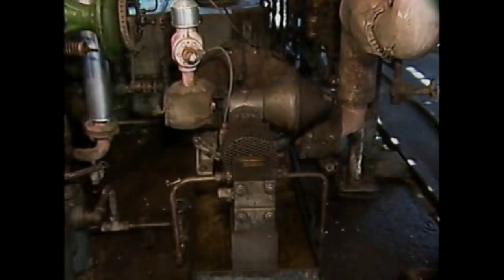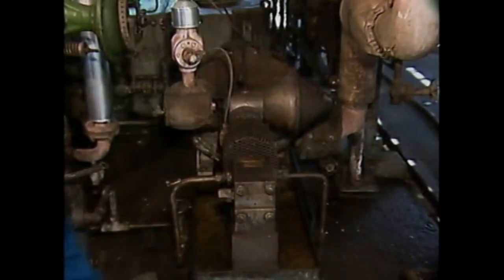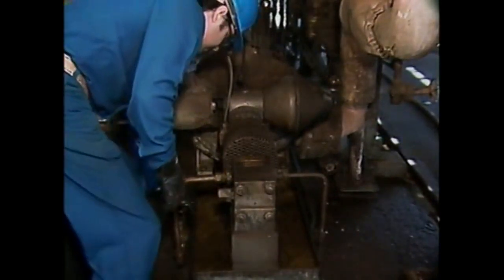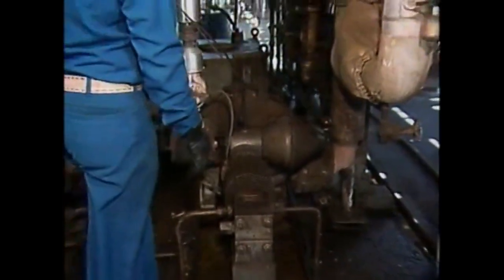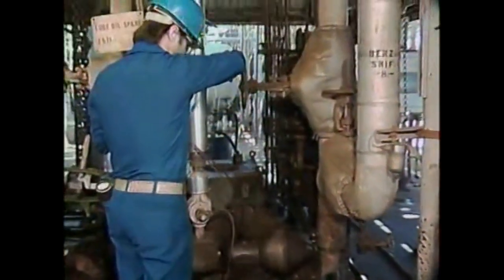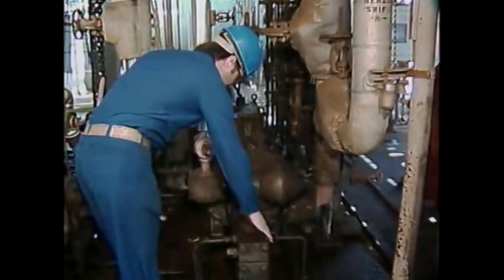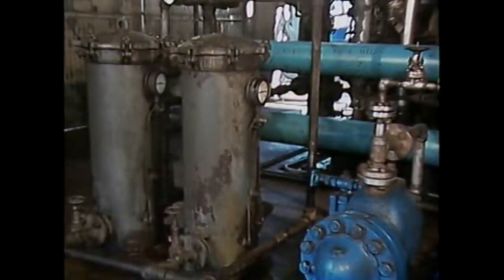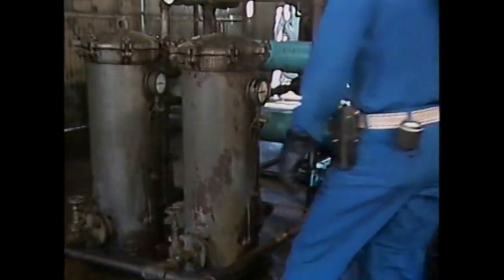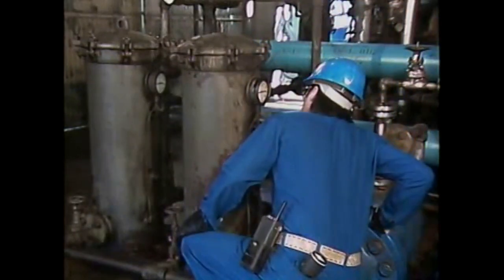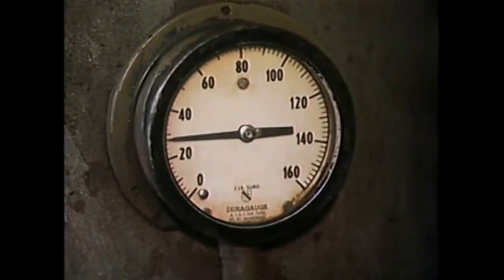Once the operator is sure that all of the valves are properly set, he starts the compressor auxiliaries and makes sure that they're operating properly. For example, this lube oil pump has a steam-powered driver. It's started by opening the valve that supplies steam to the driver. Then, to make sure that the pump is working correctly, the operator checks the lube oil supply to the compressor. One way to do this is to make sure that the oil is at the proper pressure.